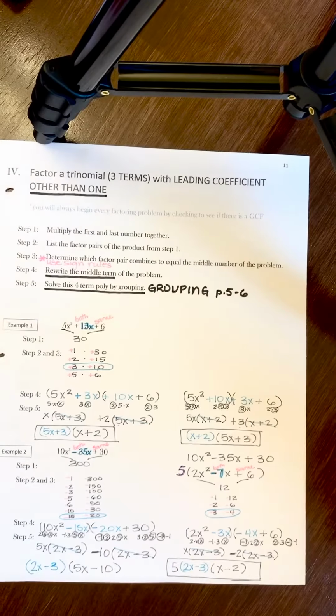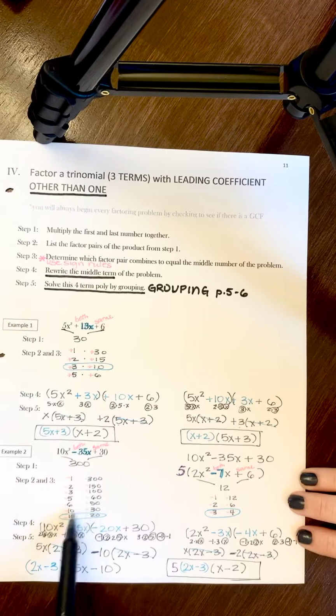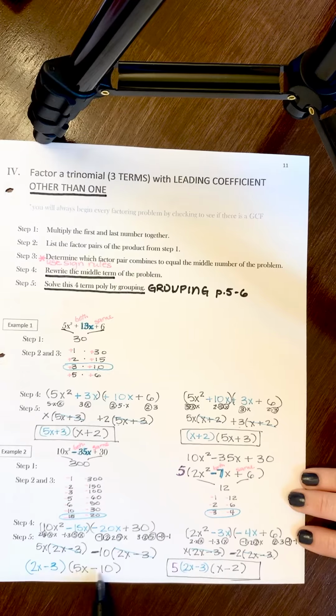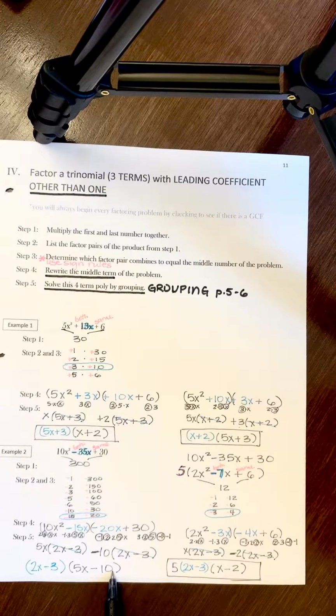Now let's talk about this for a second. When I worked this without checking for a greatest common factor, I got an answer, and you see here, this binomial has a greatest common factor in it. The greatest common factor would be 5. When I wrote this answer, as soon as I wrote this, I saw that they had a factor in common, and I was like, dang it, that means I forgot to take out the greatest common factor.